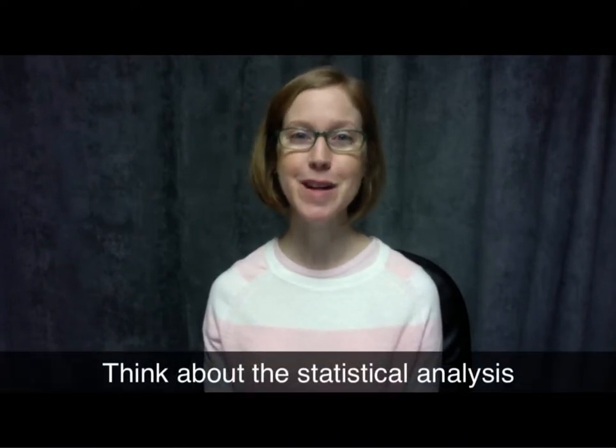Nine, I think about the statistical analyses. I find this information in the Methods subsection, Statistical Analysis. Here, the statistical tests are described. An analysis of covariance model was used for continuous outcomes, and logistic regression was used for dichotomous outcomes.